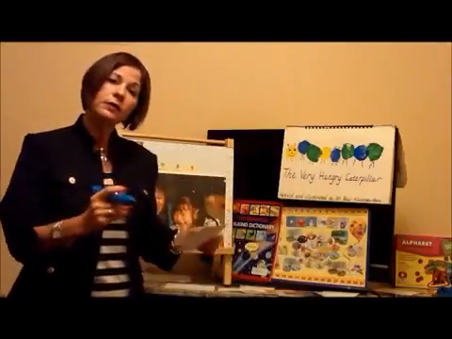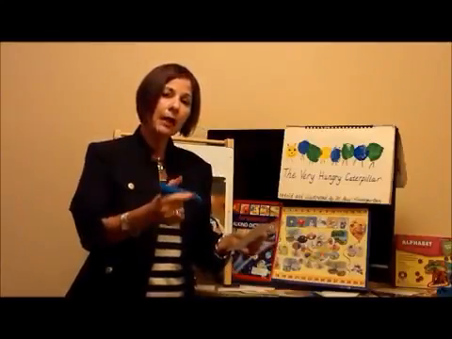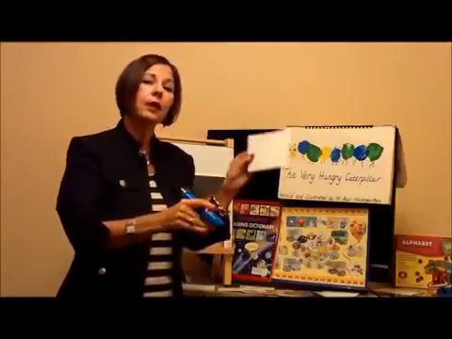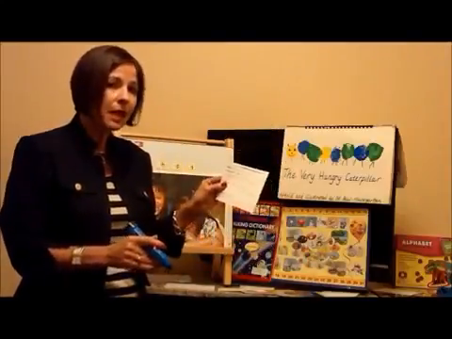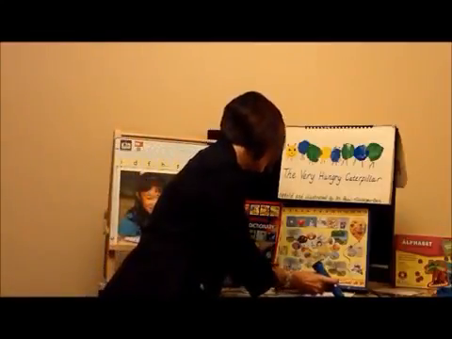So whatever your standards are within your district or your state, you can then tailor the activities to have the child practice those skills and then have a way to help you assess the child's progress toward each of those curriculum standards.